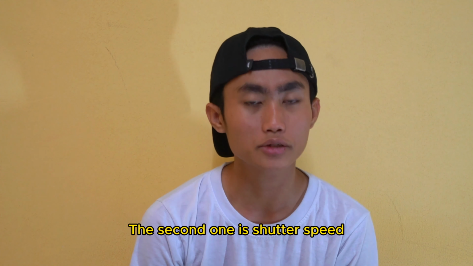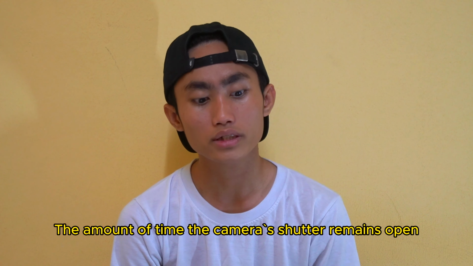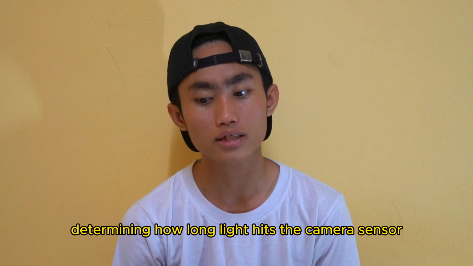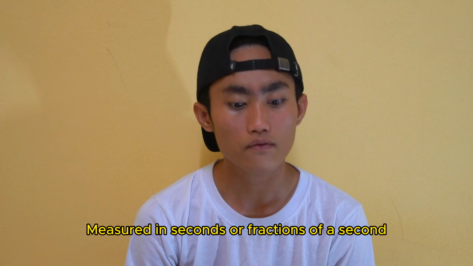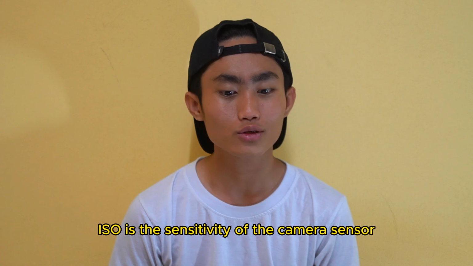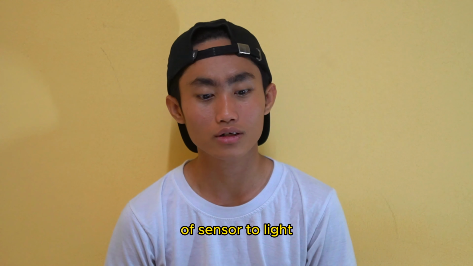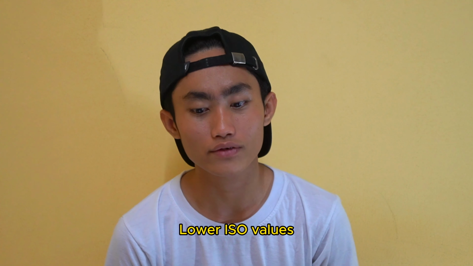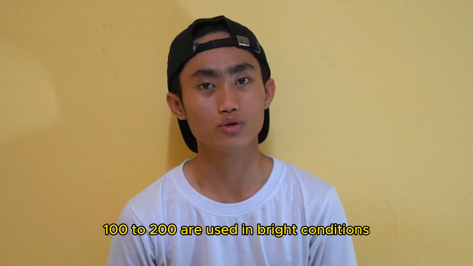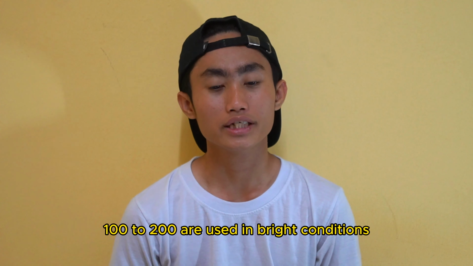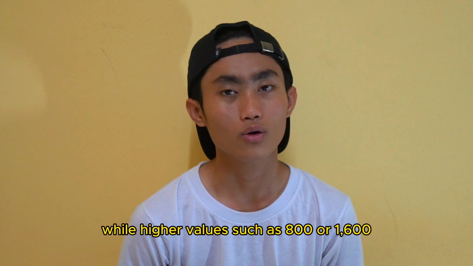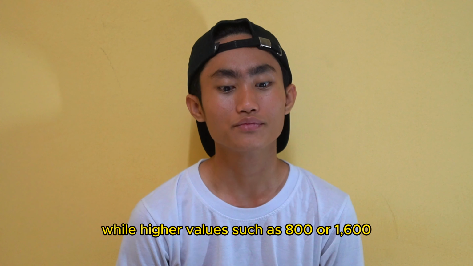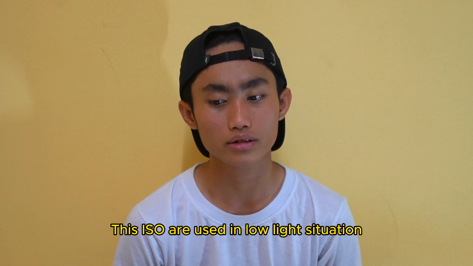The second one is shutter speed, the amount of time the camera's shutter remains open, determining how long light hits the camera sensor, measured in seconds or fractions of a second. The last one is ISO. ISO is the sensitivity of the camera sensor to light. Lower ISO values, for example 100 to 200, are used in bright conditions, while higher values such as 800 or 1600, these ISO are used in low light situation.